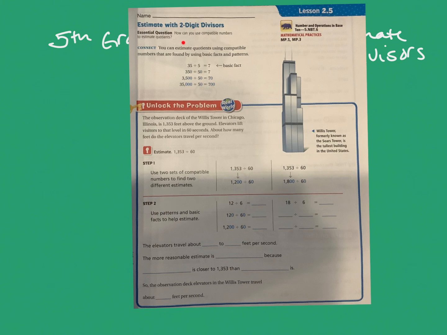Our essential question is, how can you use compatible numbers to estimate quotients? Remember, this is delving way back a little ways, but compatible numbers is where you were estimating, but using numbers that you know are factors of that number. So you're using your multiplication facts to help you identify which numbers you want to round to make it the easiest. So you're rounding to your advantage. You can estimate quotients using compatible numbers that are found by using basic facts and patterns.